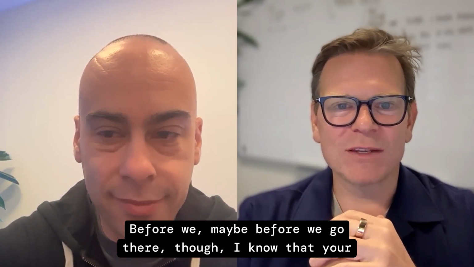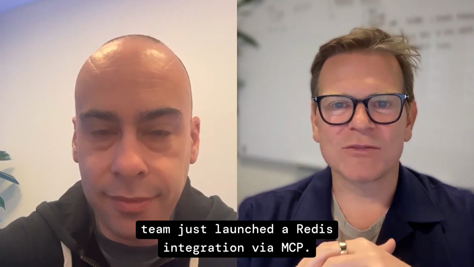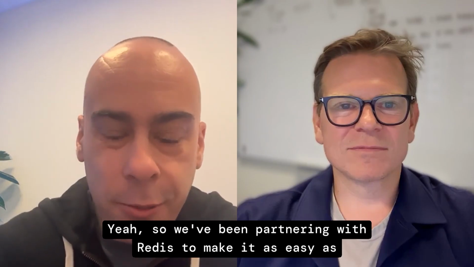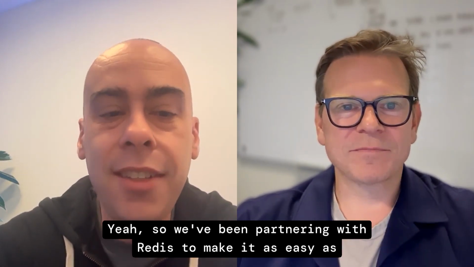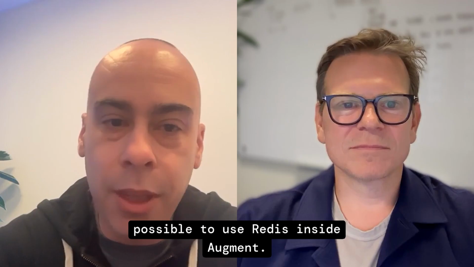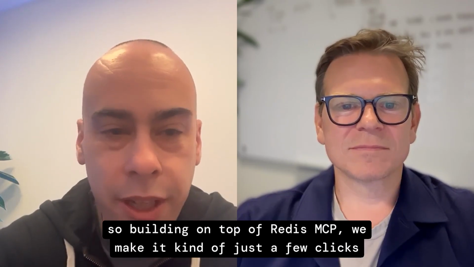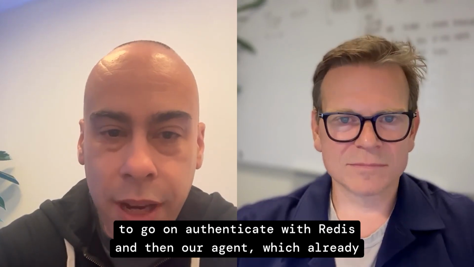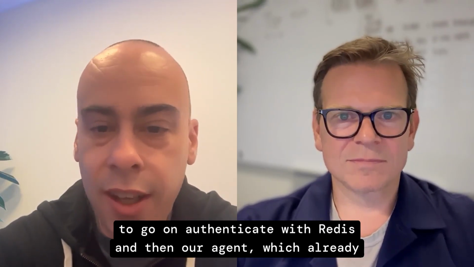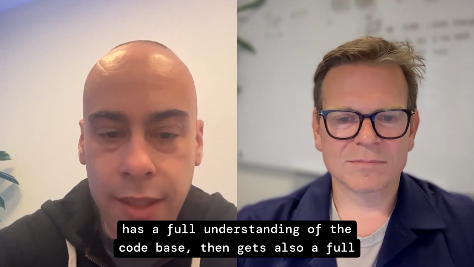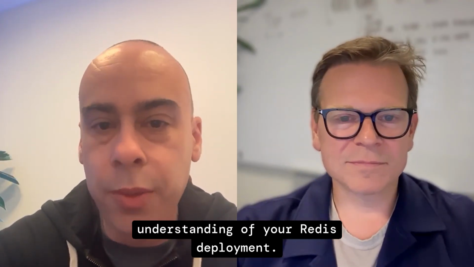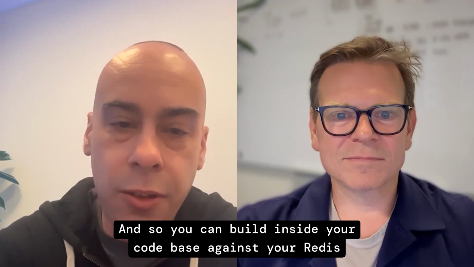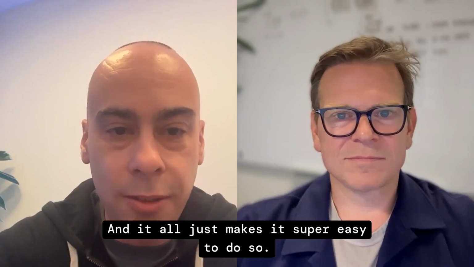Before we go there, though, I know that your team just launched a Redis integration via MCP. Maybe you could tell me about that. Yeah, so we've been partnering with Redis to make it as easy as possible to use Redis inside Augment, and so building on top of Redis MCP, we make it just a few clicks to authenticate with Redis, and then our agent, which already has a full understanding of the code base, also gets a full understanding of your Redis deployment, and so you can build inside your code base against your Redis database, and it all just makes it super easy to do so.